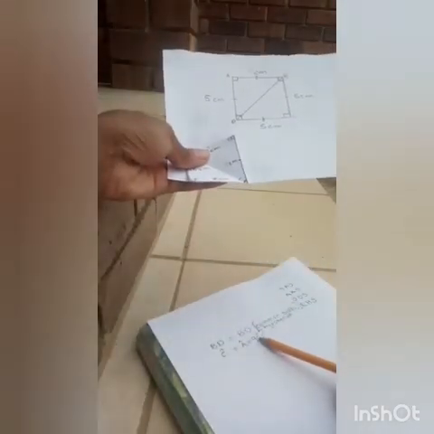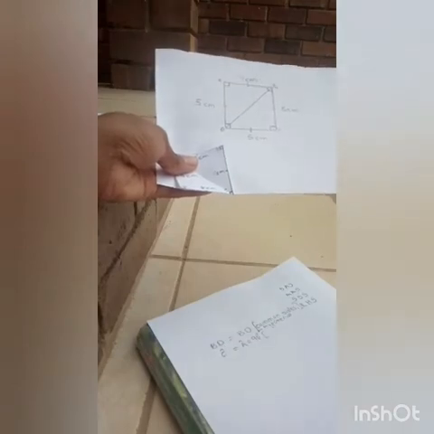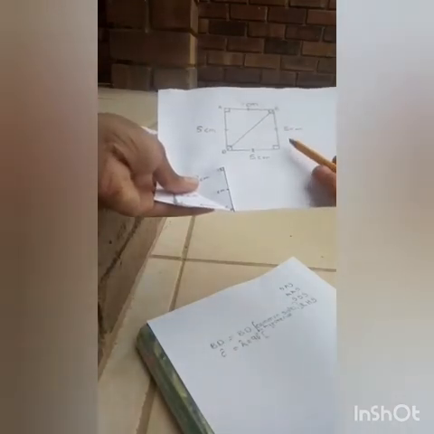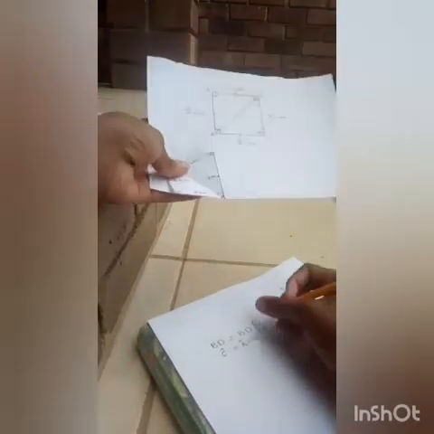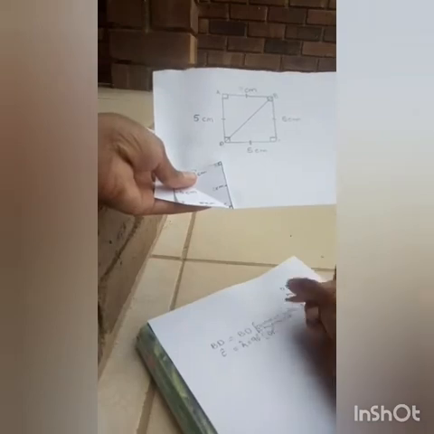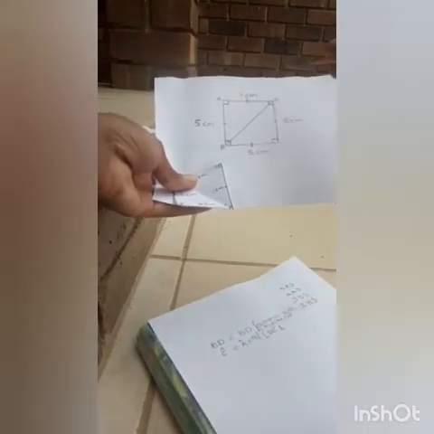Give us a reason why you are saying angle C equals angle A. We already know that you have shown us that they are 90 degrees, but what makes them 90 degrees? As you can see here, line DC is perpendicular to line BC.